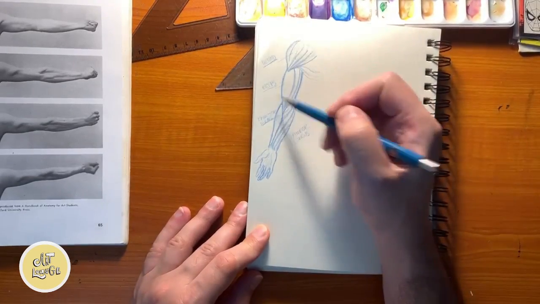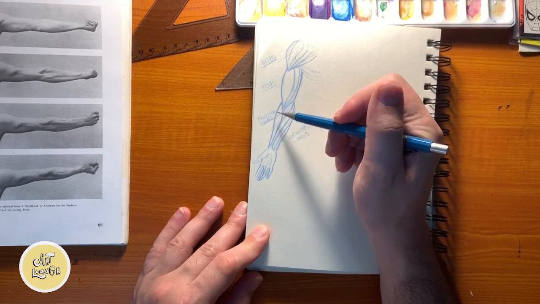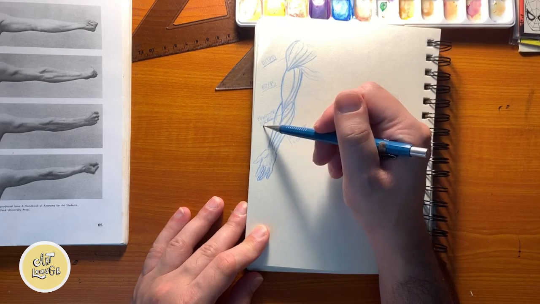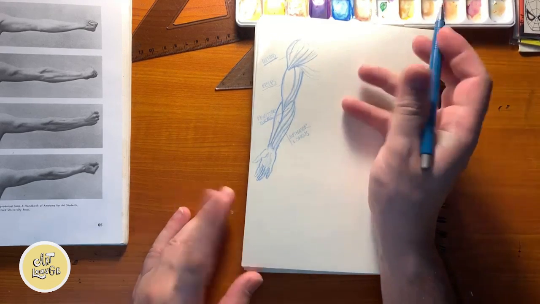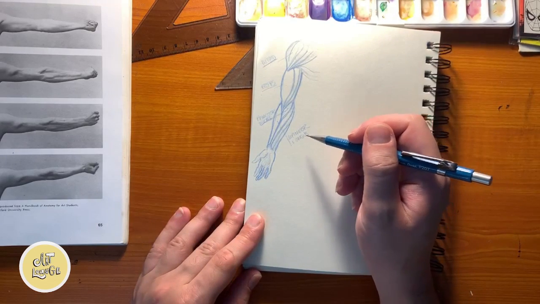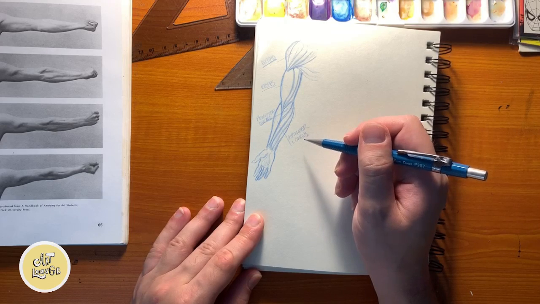So we got the deltoids, we got the biceps, we got the, I'm still learning these terms myself, pronator teres, let's just say, and then we got the supinator longus.